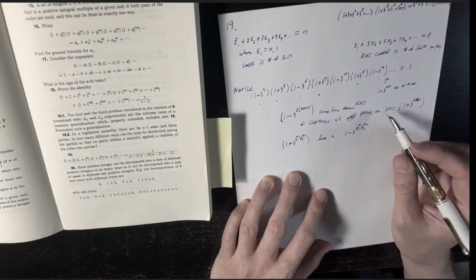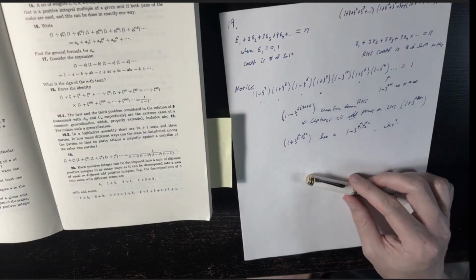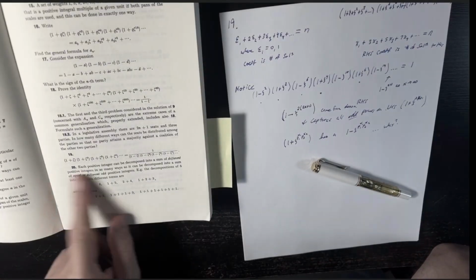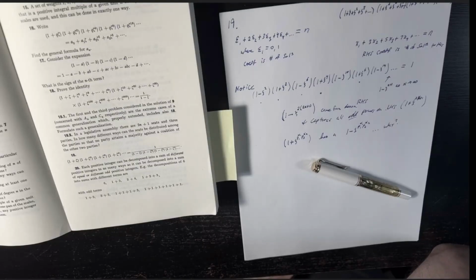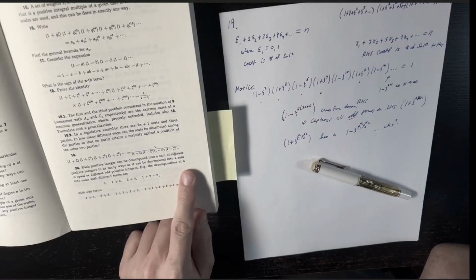This is just a small example, but it looks like 20 is going to be just an application of 19. Each positive integer can be decomposed into a sum of distinct positive integers.